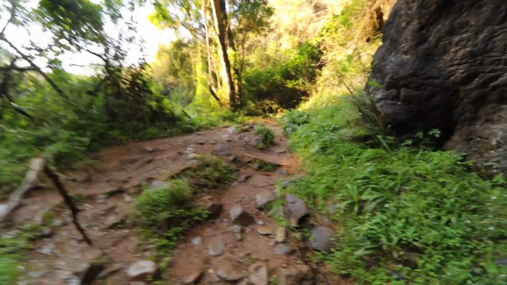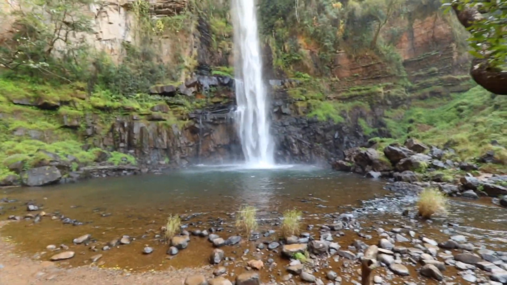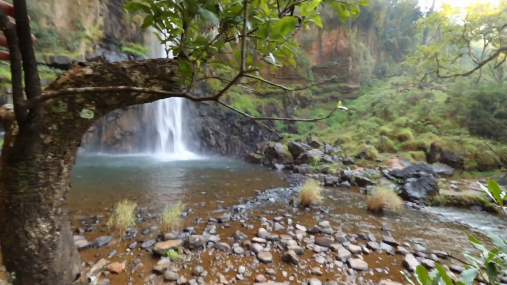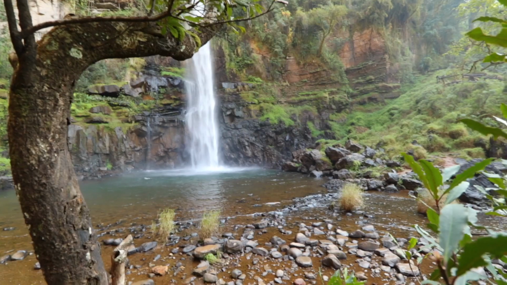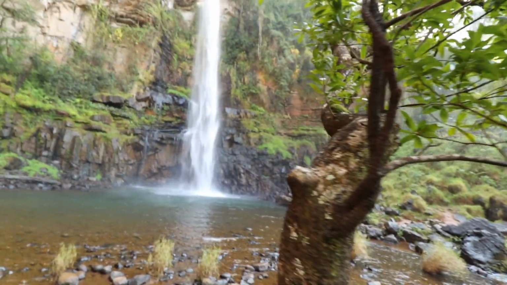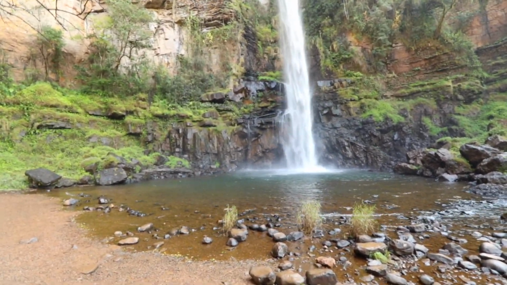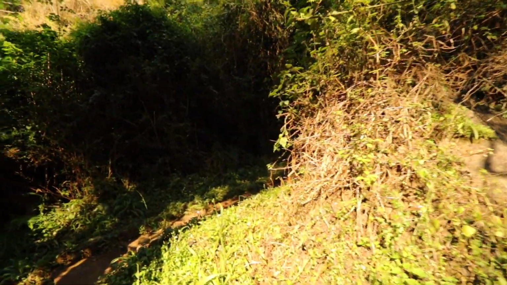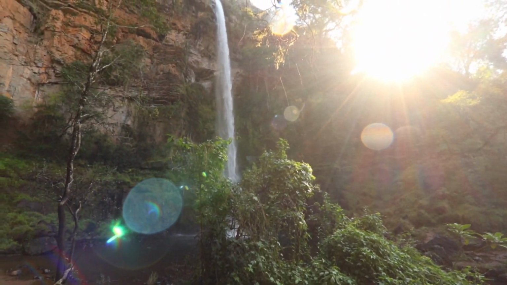Let's see what we've got up here. This could possibly work. Look how beautiful the sunlight is on these shrubs. If you look back that way, you'll feel the spray in the sky.